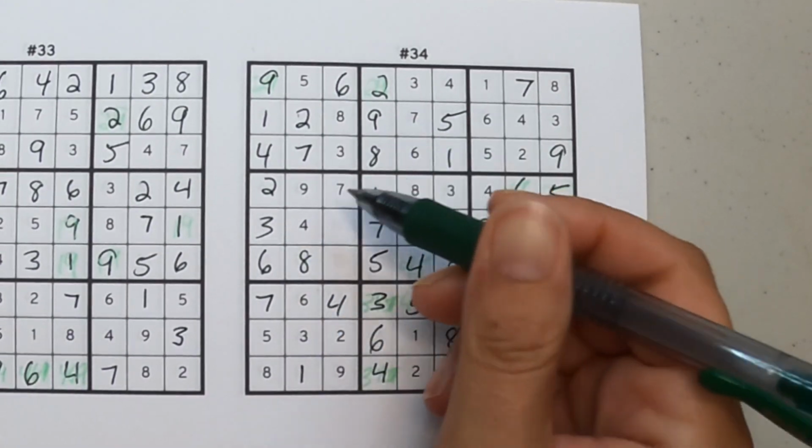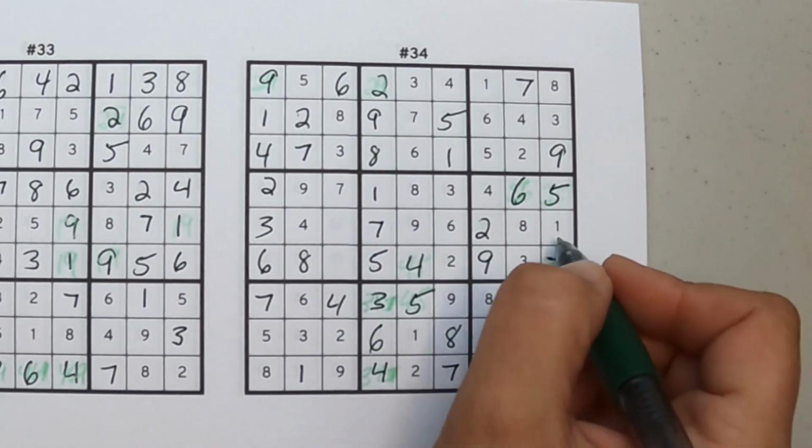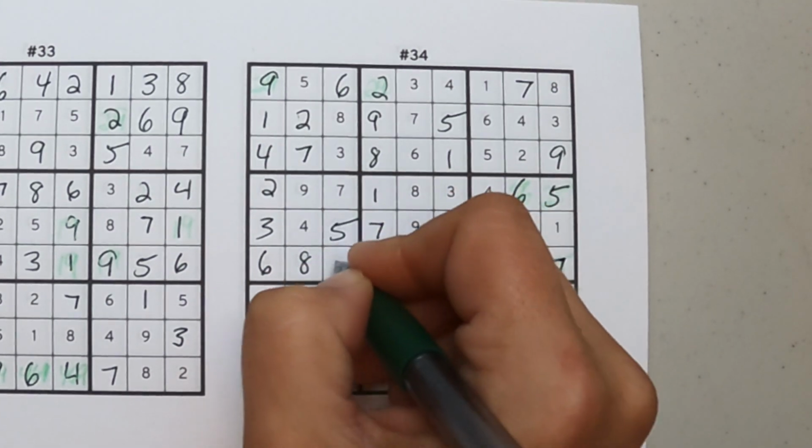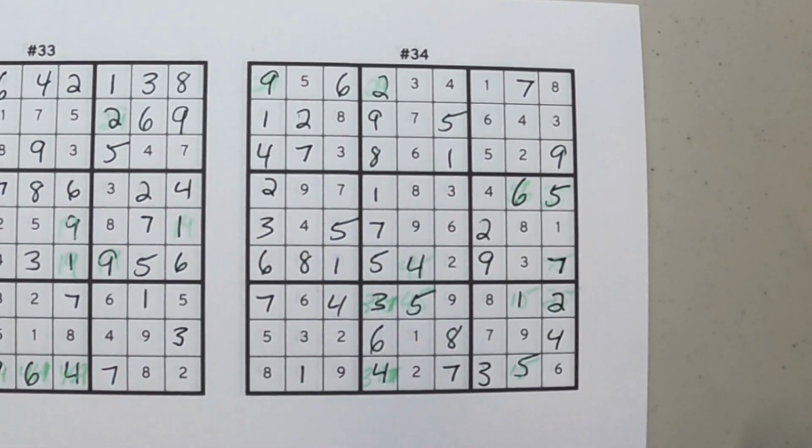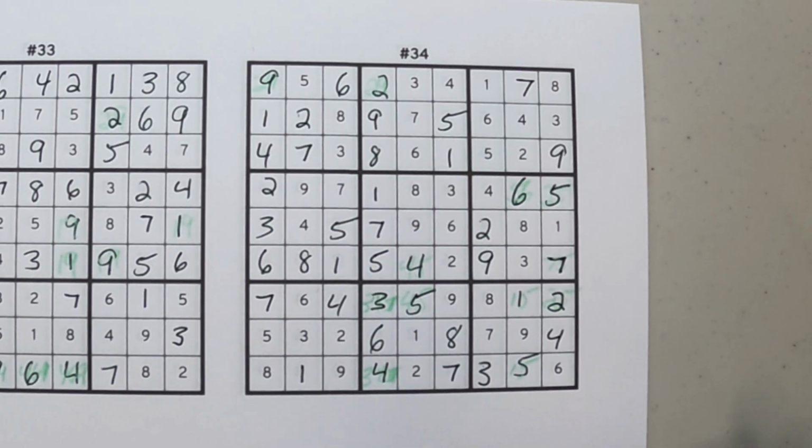To finish off this box, we're missing 1 and 5. We've got a 1 here, so 5 and 1. And there we have it for today's puzzle.